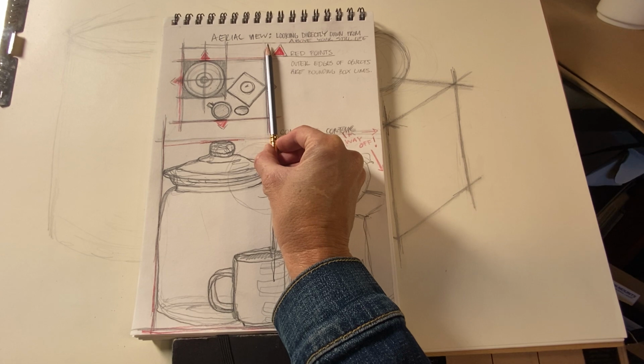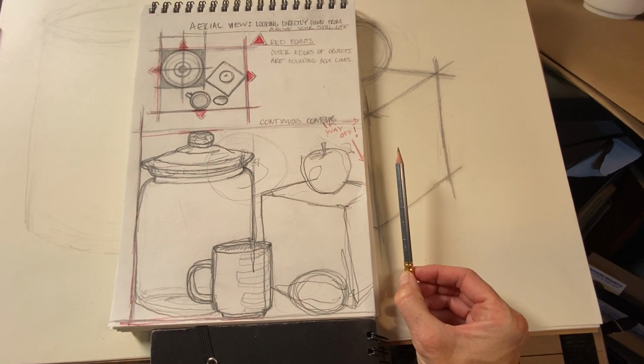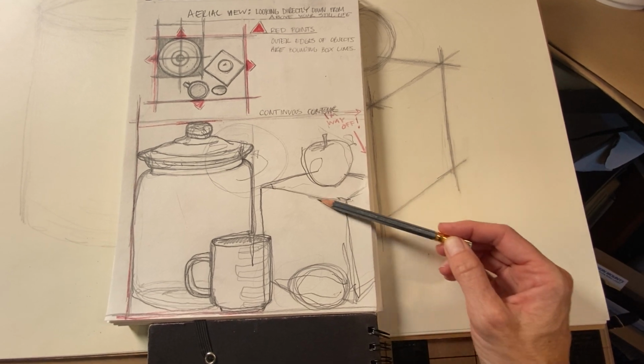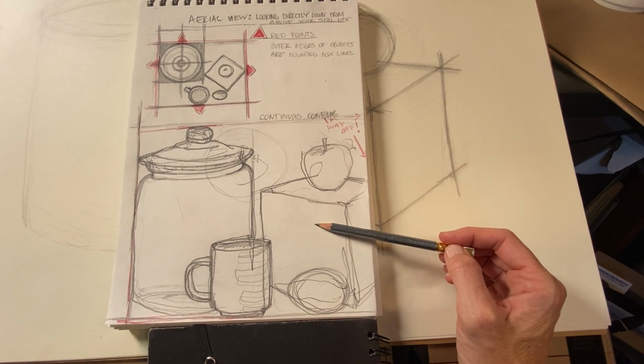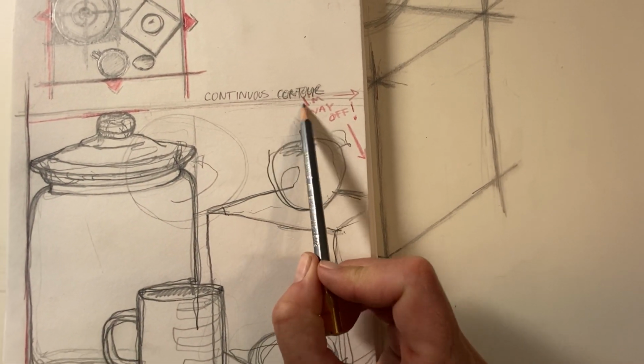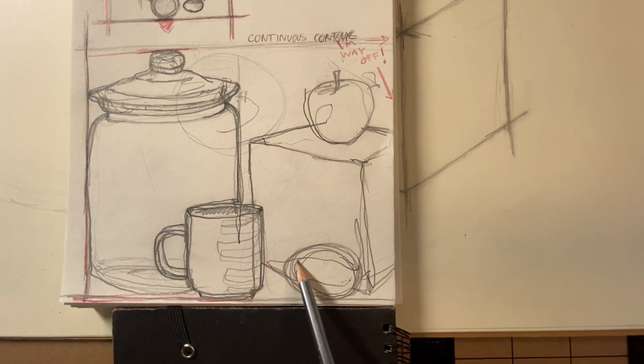Okay, boxes. And I came into my first self-awareness check, right? That I am a little off on the scale of my cube, on probably a lot of things if I were to take the time. But this is our continuous contour. So this is our first time getting familiar. It should be a mess.